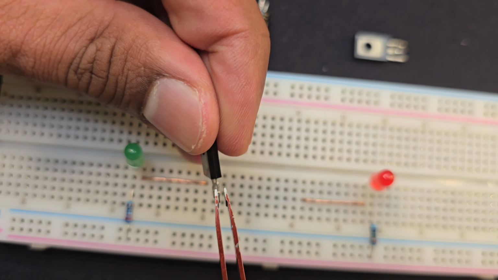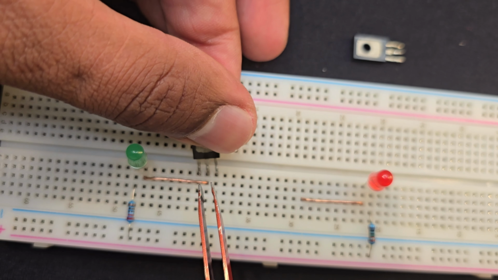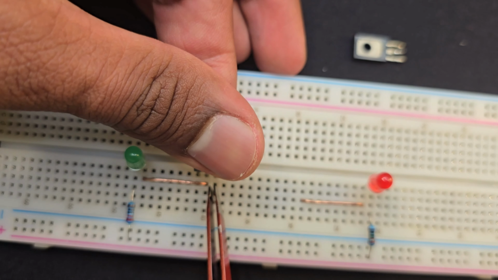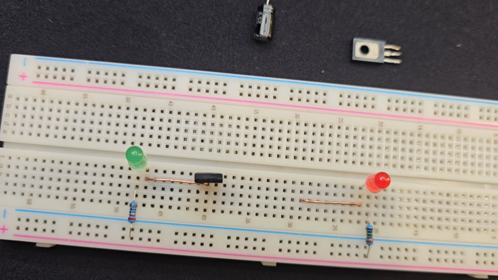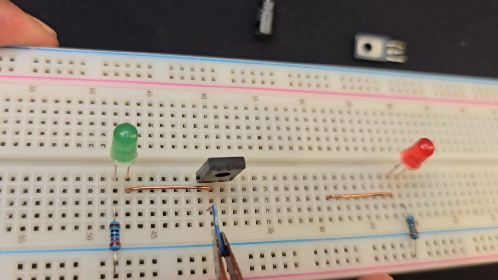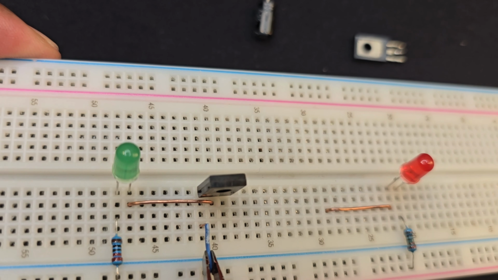So I'm connecting the middle one to the LED and the emitter to the ground or the negative. So I'm connecting the emitter to the ground like that.